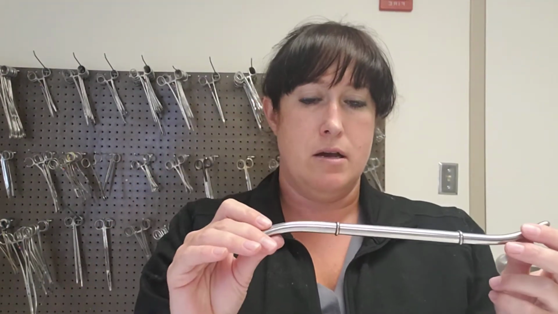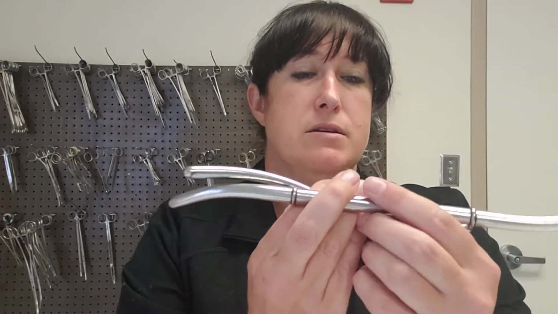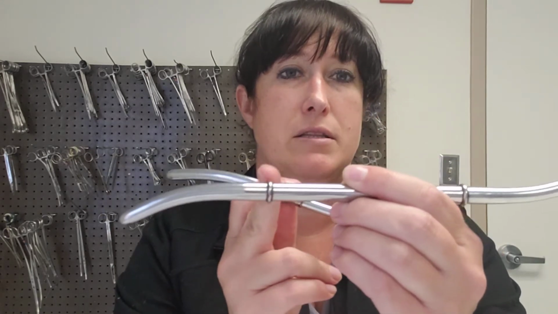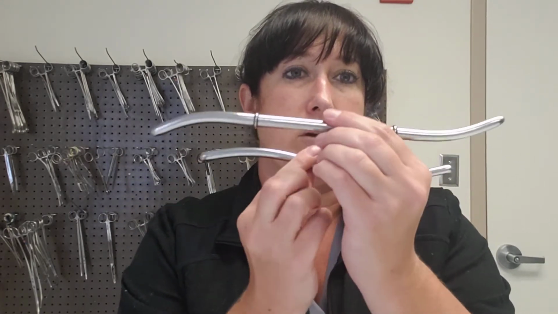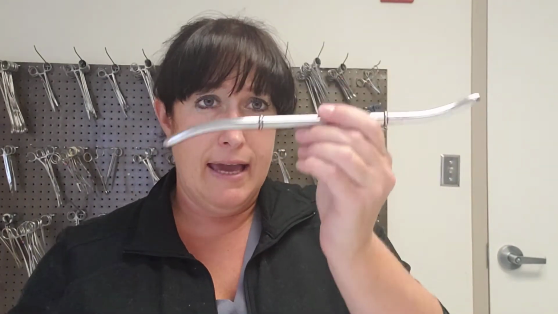So there's different ones out there. This one that I was using as an example is the Hanks dilator, and there's another dilator called the Hegar dilator, and the main difference between these two is that you've kind of got this little bump here, and that's how you're going to tell the difference on those two. So Hanks, Hegar, they are both cervical dilators. So they dilate the cervix.